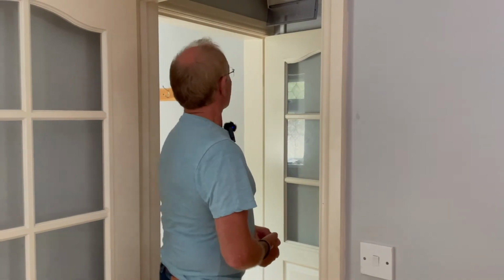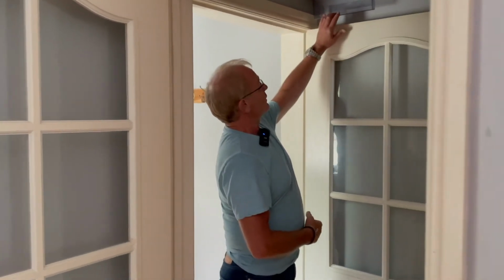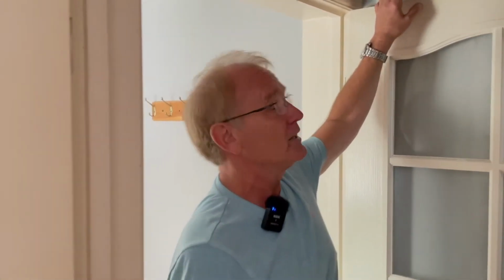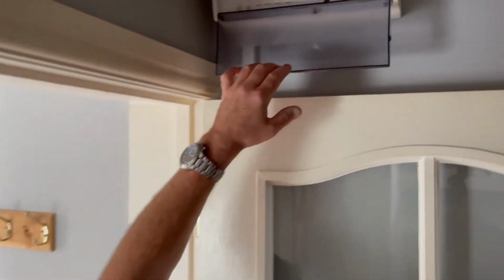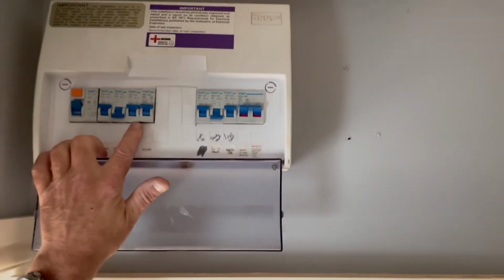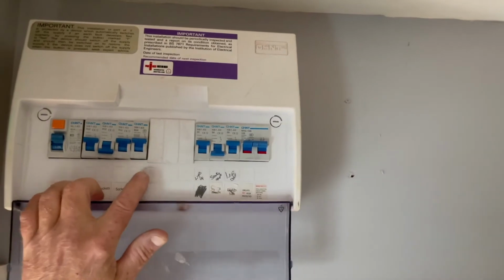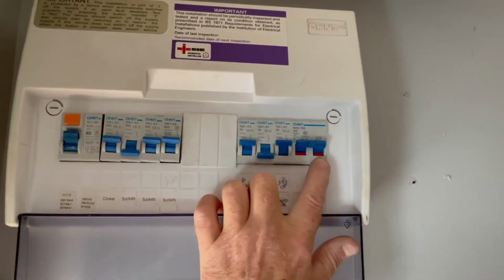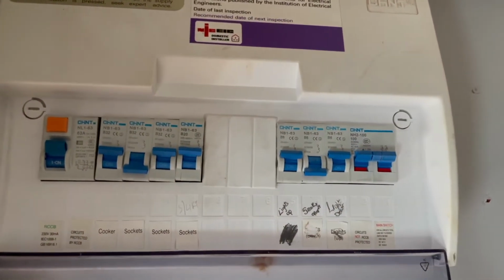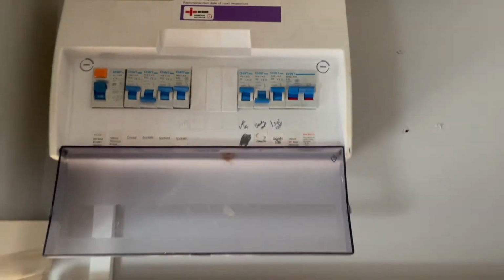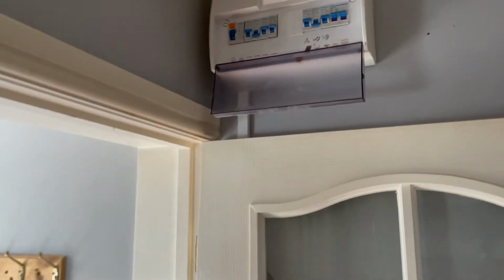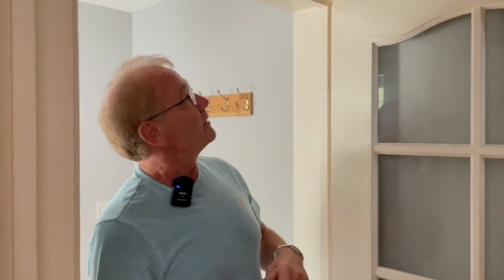And then another good thing to check is the fuse board. Now, this fuse board is newish. It's been updated. It's got what we call MCB circuit breakers. So again, it's fairly new, but you would need to get an electrician to check it out. So this property, in my eyes, needs a partial refurb. Okay, maybe not a full refurb, but it needs upgrading. So that's very important that you get it checked out.